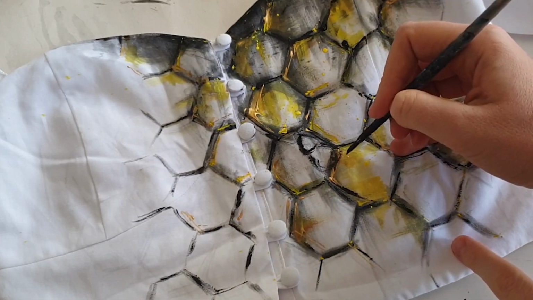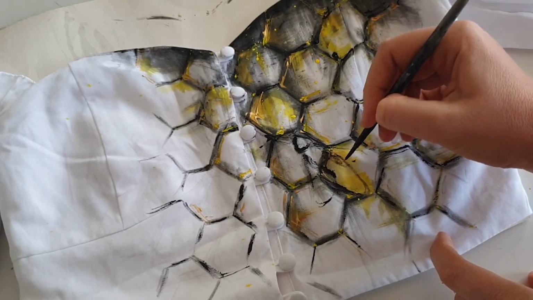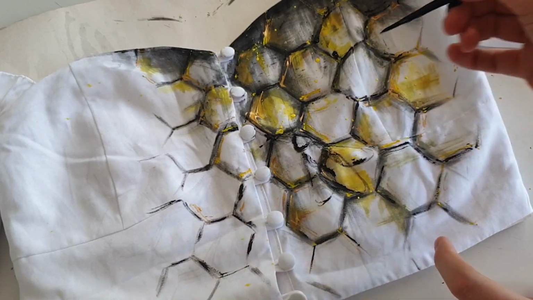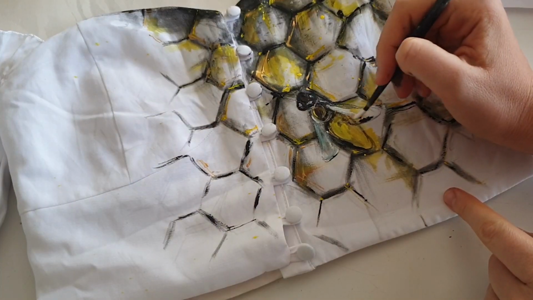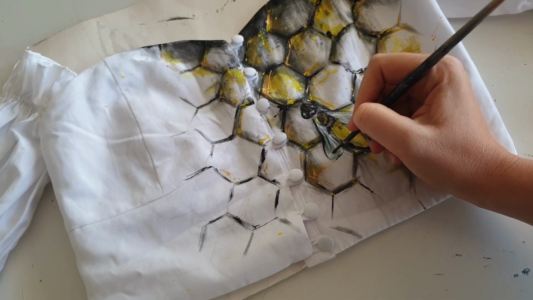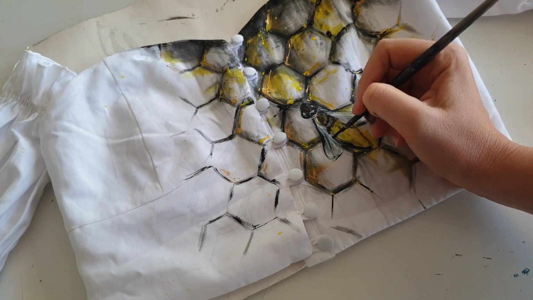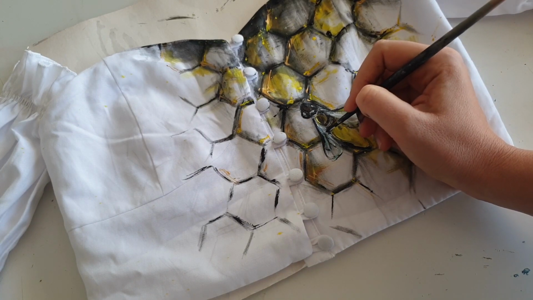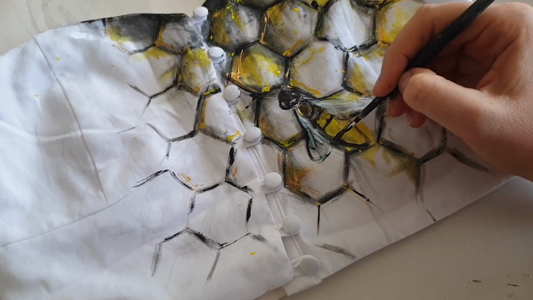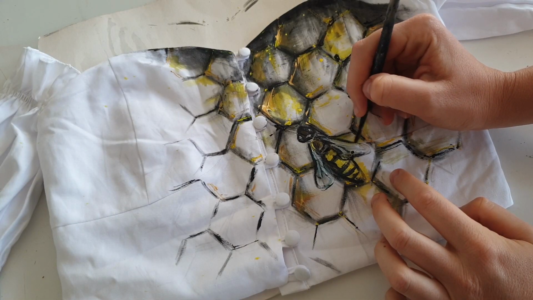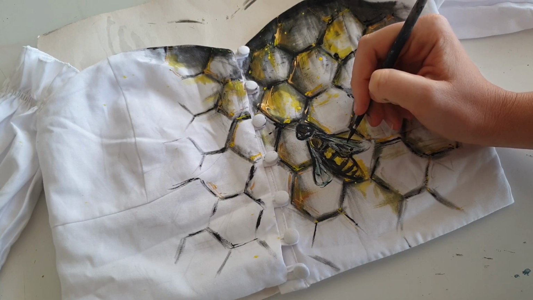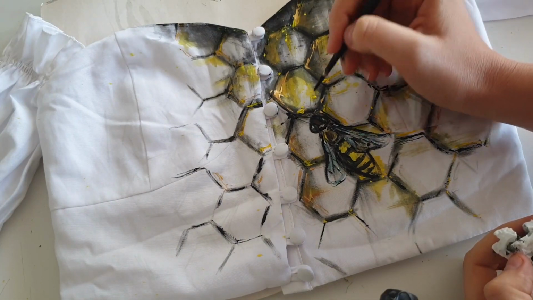And while I'm painting bees, let me share with you a couple of my thoughts. I would love to see more collaborations between fashion designers and artists because there are so many talented artists out there, and all together we could make fashion more interesting, more creative, more eye-catching. Also, I would love to see this art, painting on clothes art, included some way in the fashion world.